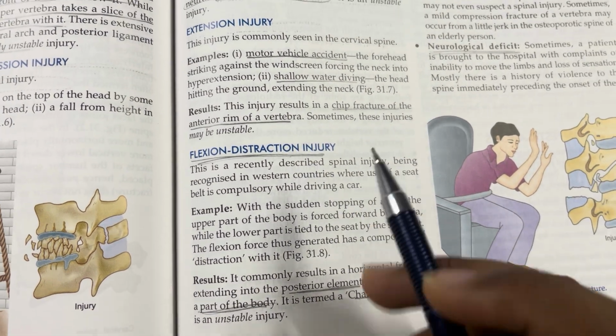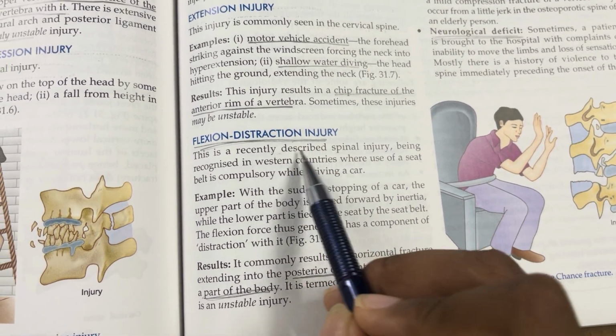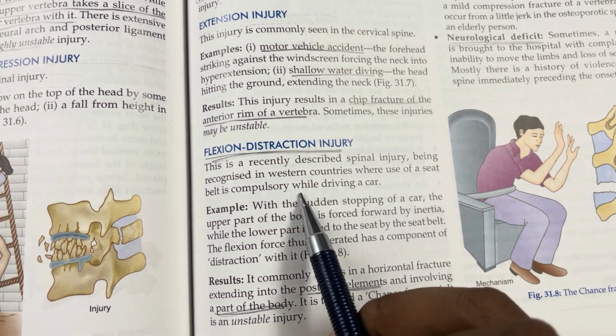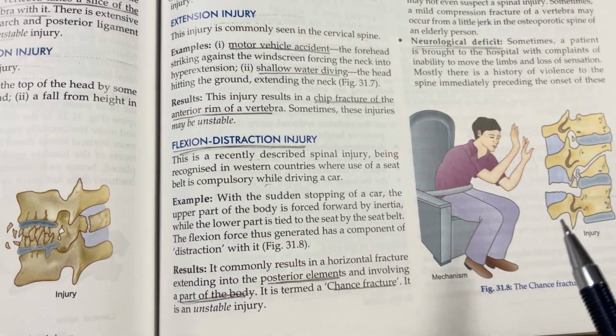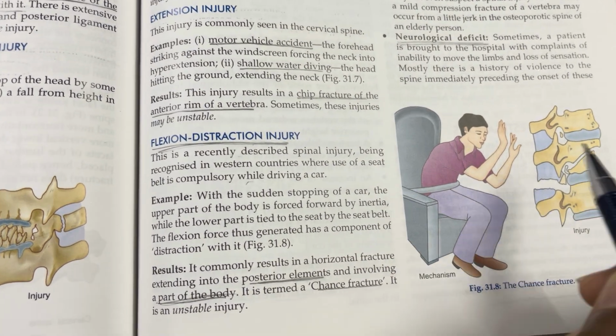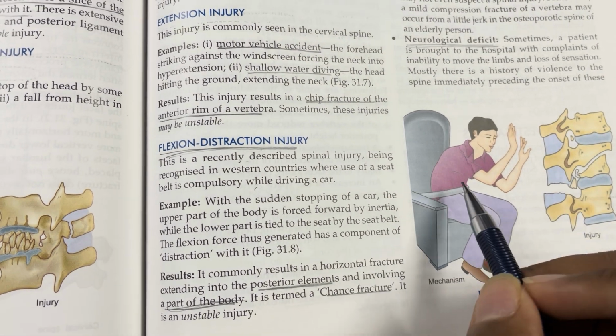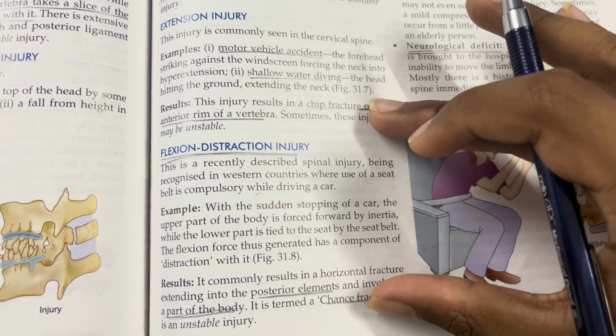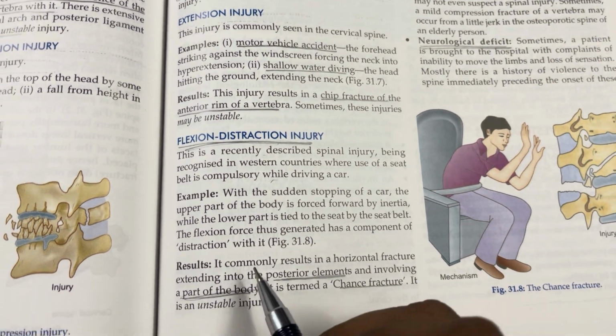And then you can have a flexion distraction injury. It is a recently described spinal injury and it is recognized in Western countries where the use of a seatbelt is compulsory while driving a car. So basically, with the sudden stopping of a car, the upper body is forced forwards by inertia, but the lower part is still tied to the seatbelt. The flexion force thus generated has a distractive component, distraction.